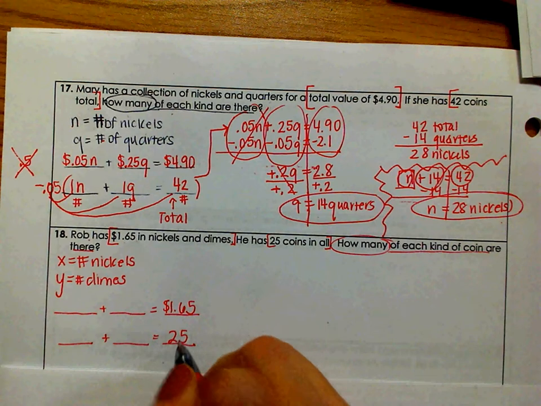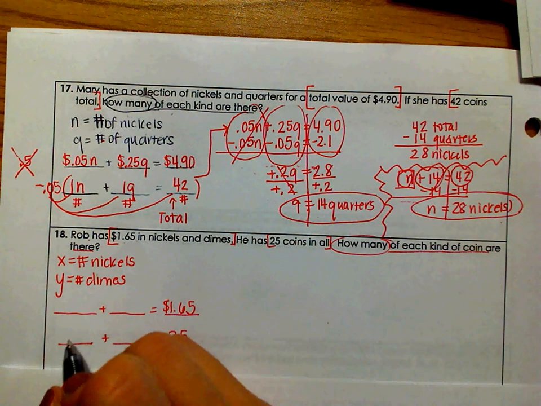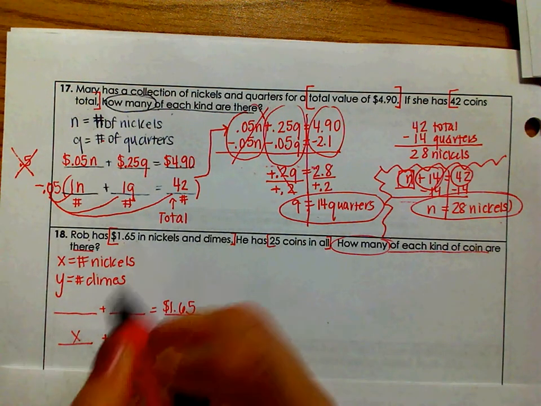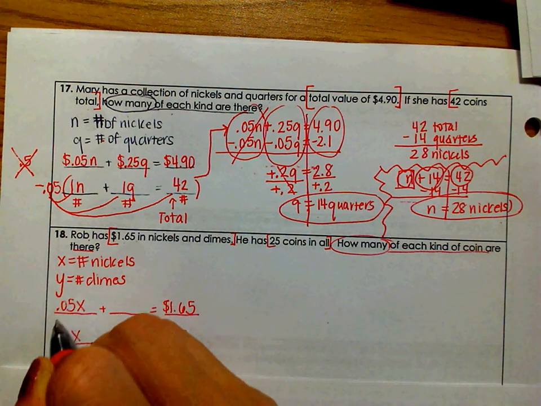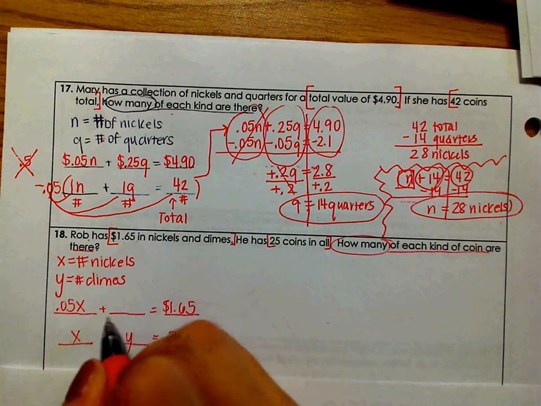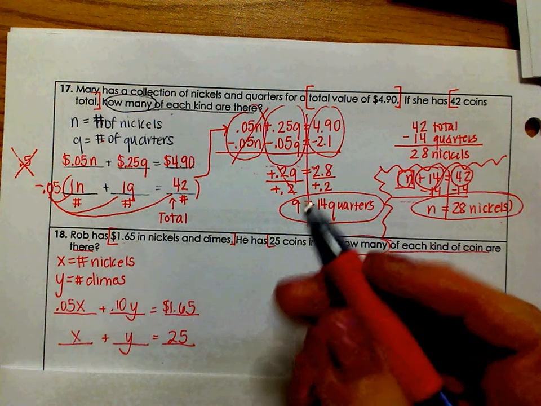So the number of nickels and dimes goes here, so I'll put X plus Y equals 25. And then if X represents the number of nickels, 0.05 times that gives me the value of all the nickels for Rob, and then all the dimes, 0.10 times Y. Now there's a 1 here invisibly, there's 1 there as well.